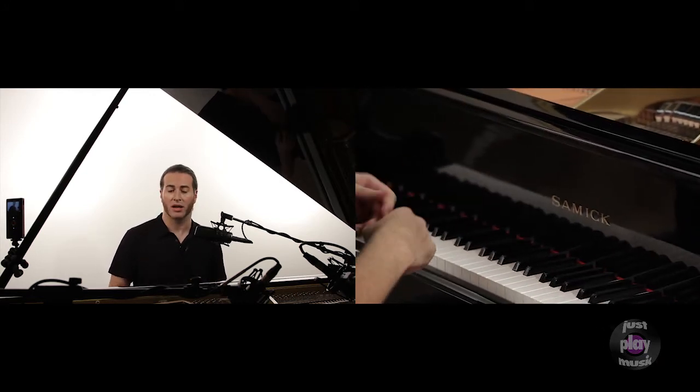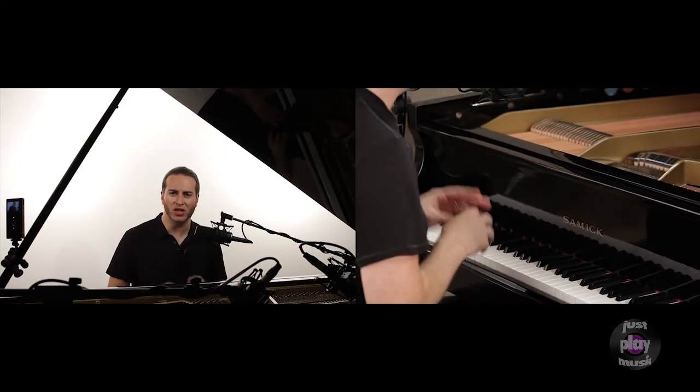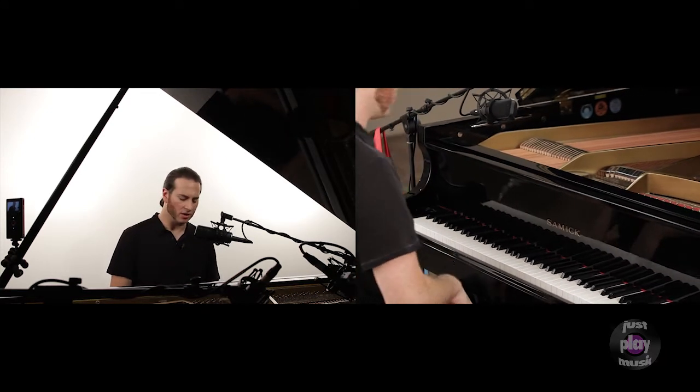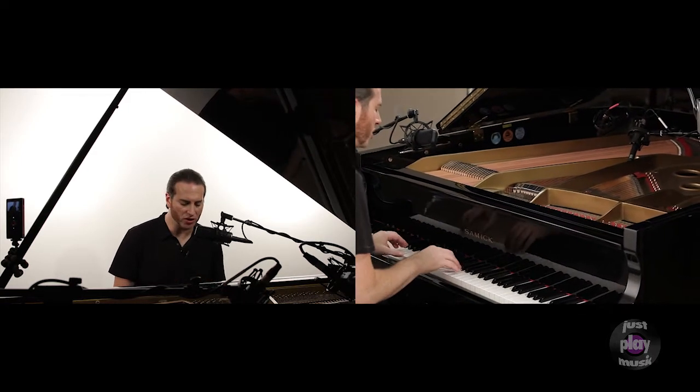Very strong. Now, on this particular piano, it's a little bit harder for me to achieve very soft without using the pedal. So I'm going to implement the pedal here and play that same piece, and you'll see it's that much softer now.